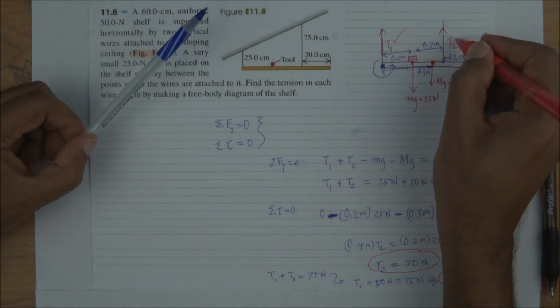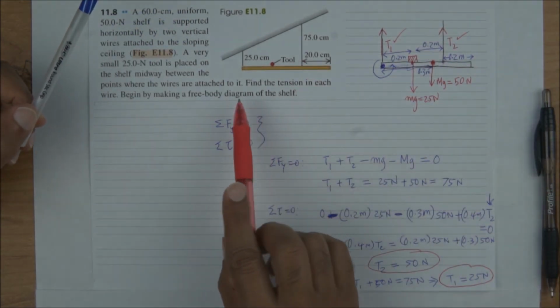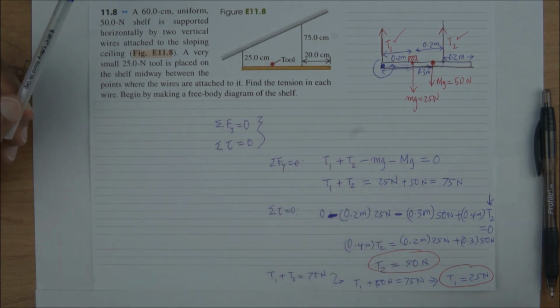So that's what we were supposed to calculate. We just calculated the tension in each wire. So that's all.